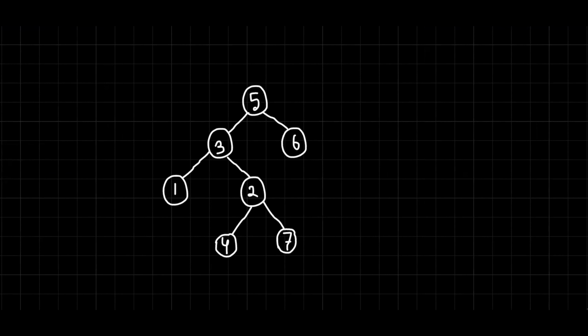Now here, to understand the algorithm, we have taken this example. The root is 5, which has 2 children, 3 and 6. 3 has 2 children, 1 and 2. And 2 has 2 children, 4 and 7. Now, if we want to find the lowest common ancestor of node 7 and 1, the lowest common ancestor between 7 and 1 is 3, because this node 3 is the lowest node which has the descendants 1 and 7. Now, this is the basic intuition, but the problem is how can we solve this problem?